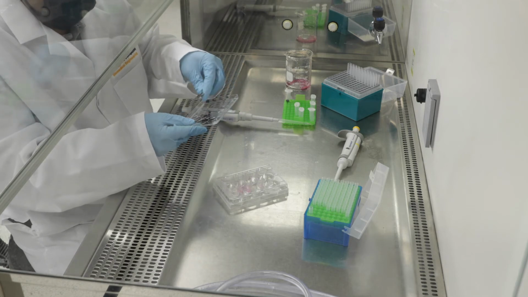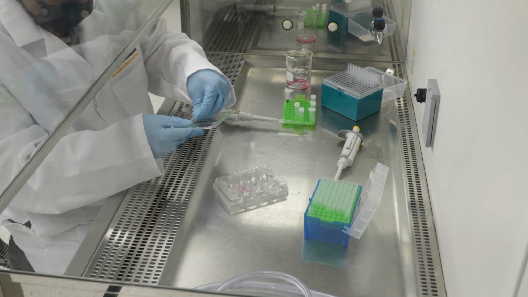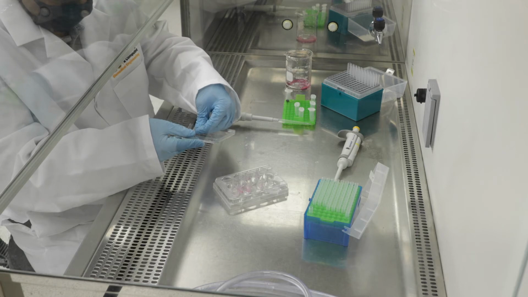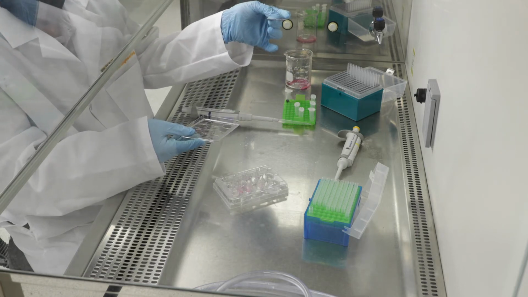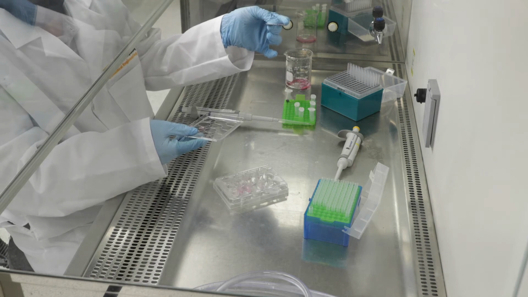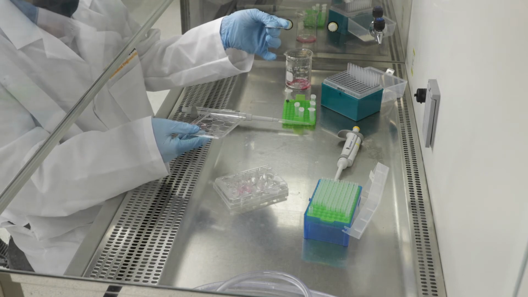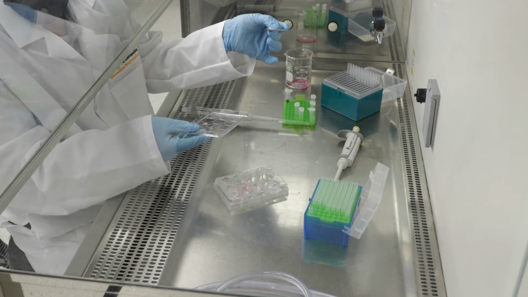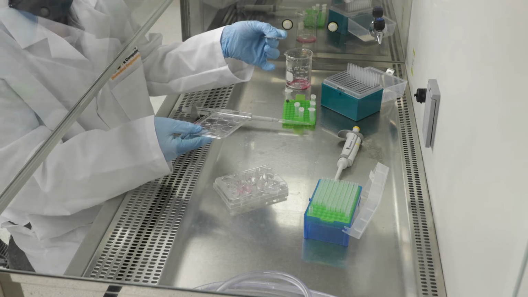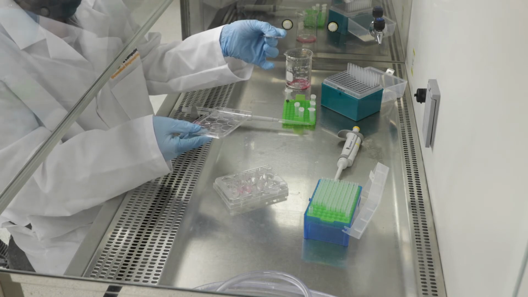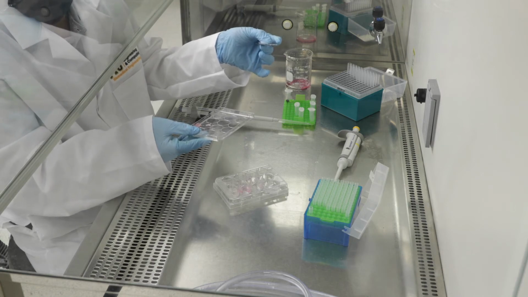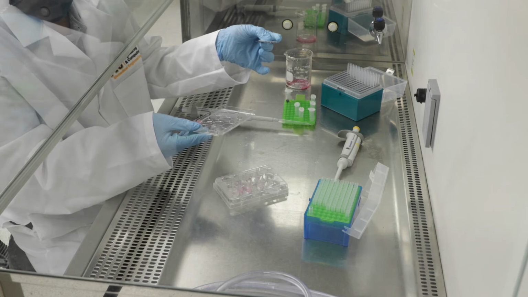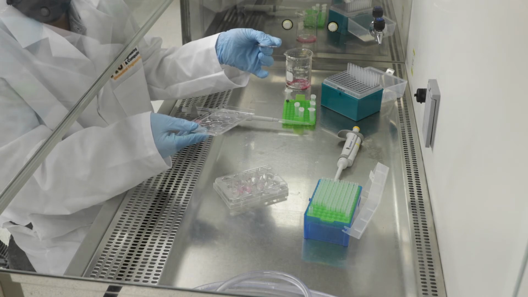At this stage, again, each section is about 150 microns in thickness. At this stage, we would like to go ahead and initiate our viability assessment with trypan blue. So for that, of course, we will need to add trypan blue to each of these cellular gel sections.